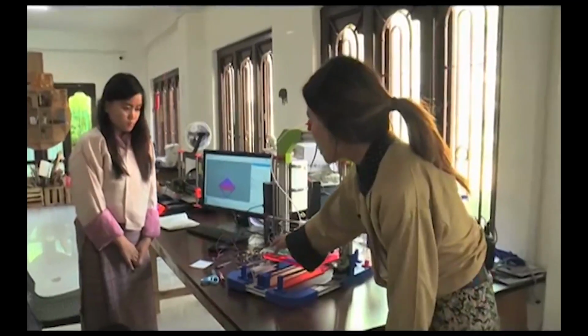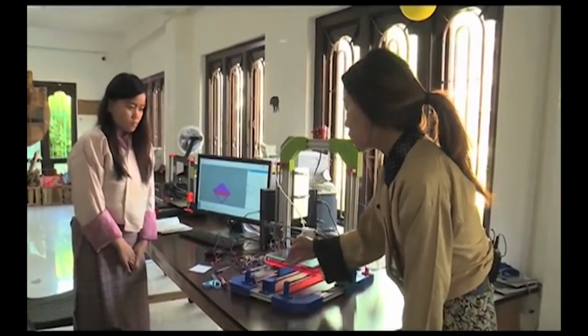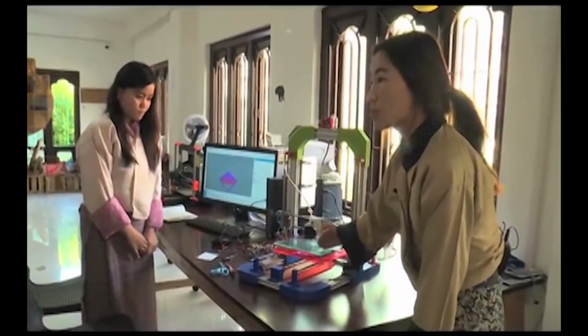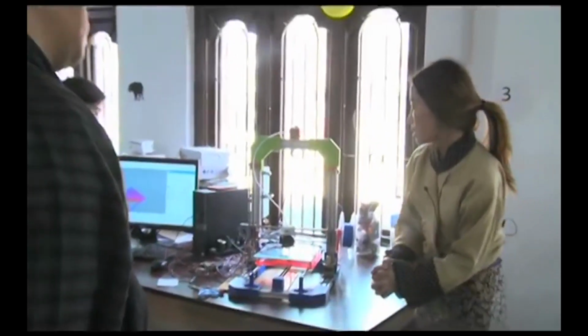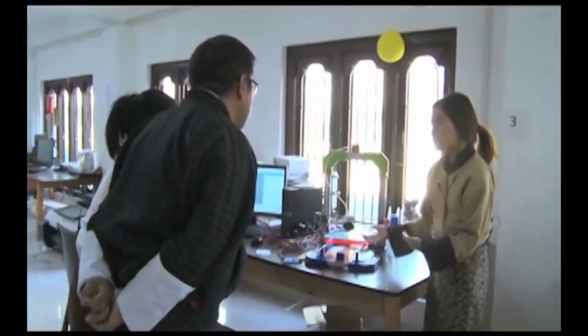It can print a maximum size of 200 mm in x, and in y it's the same. It will print a maximum size of 200. For now, we are still doing the process of this one.